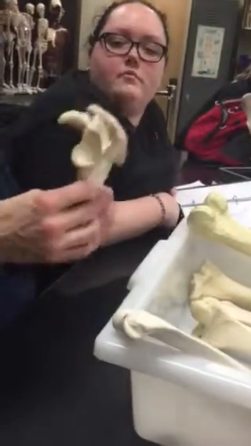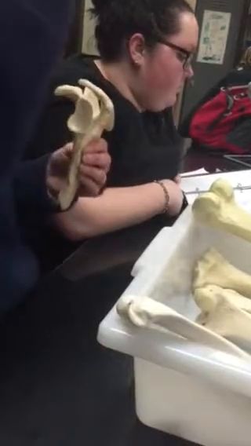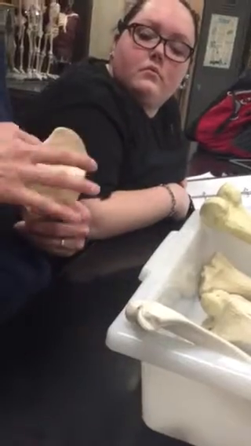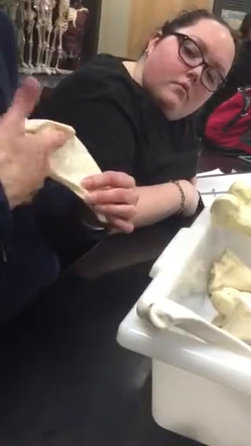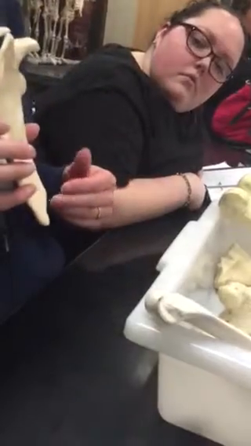If this is a left scapula, this would be the lateral border, this would be the medial border. Makes sense? Then we have 3 fossae. We have the supra- and infraspinatus fossa. Spinatus refers to the spine. Supra means above, infra means below. So this would be the supraspinatus fossa, above the spine. Infraspinatus fossa, below the spine. And then the subscapular fossa is on the anterior side, the front side. That's right here.